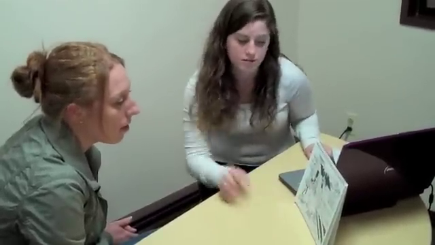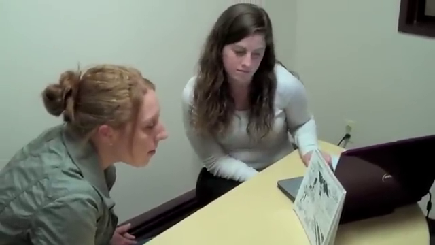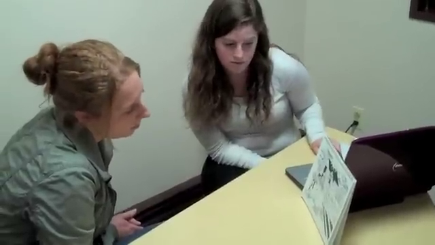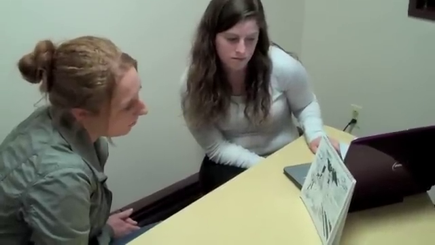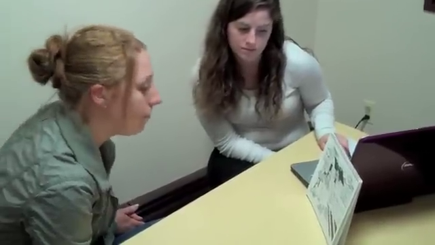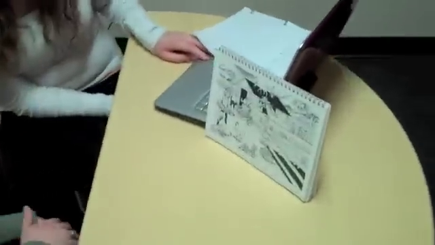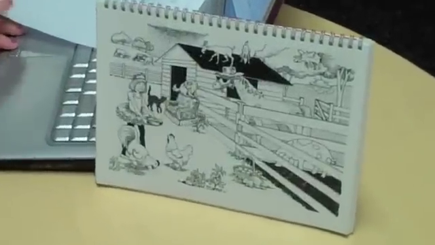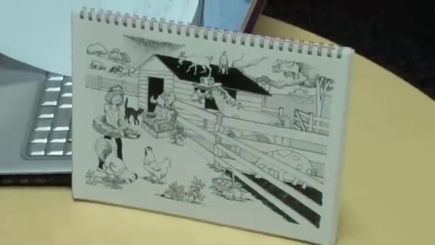What are the animals doing in this picture? Let's start with the horse. The horse is standing. He's wearing a hat. What else is he wearing? Sunglasses. Good job.